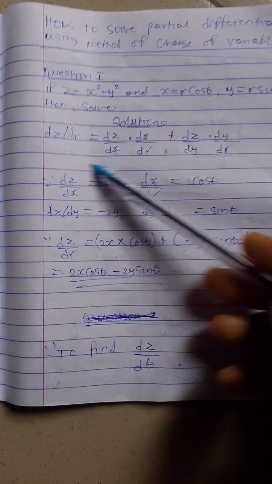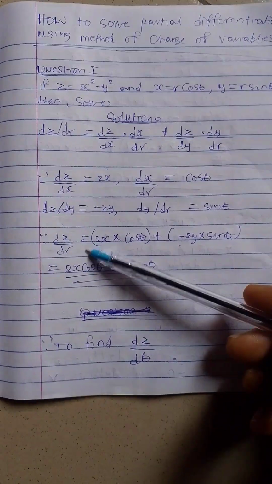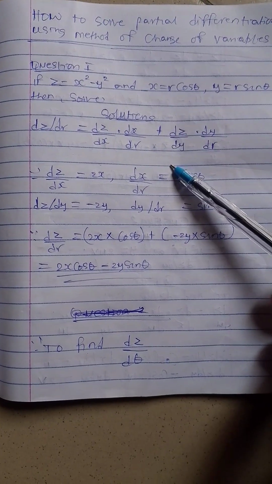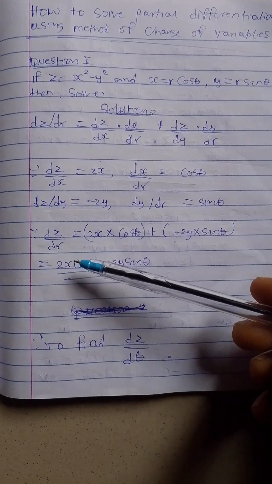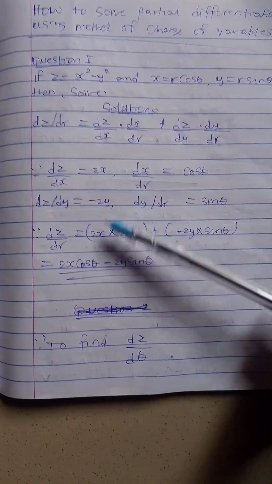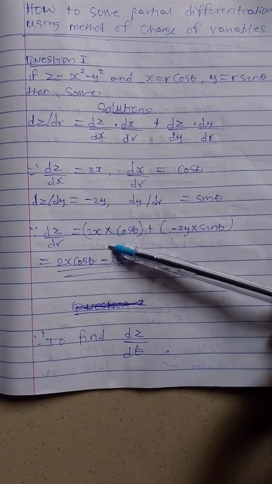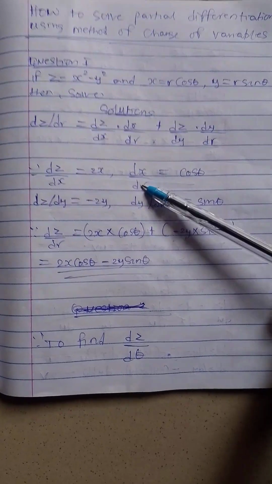Therefore, put every answer you got into this equation. We have ∂z/∂r equals ∂z/∂x times ∂x/∂r, plus ∂z/∂y times ∂y/∂r. So ∂z/∂x was 2x, and please note that the dot means times. So that becomes 2x times ∂x/∂r, and ∂x/∂r is cos theta.